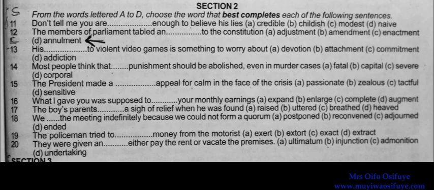And so you are going to always make sure you look at the instructions before you begin to answer your questions. Now we have our example. The first example we have there is, don't tell me you are dash enough to believe his lies.